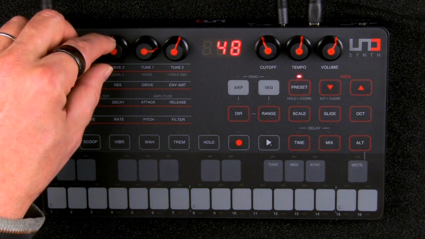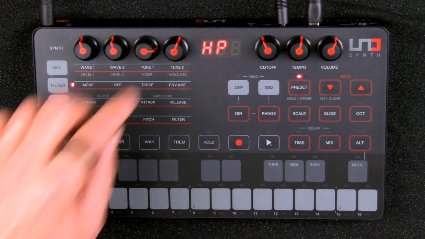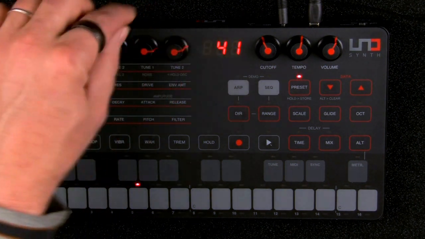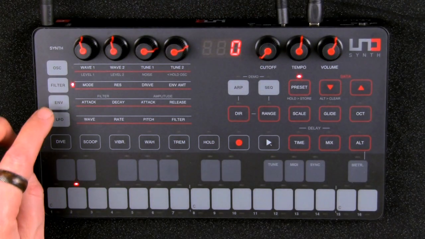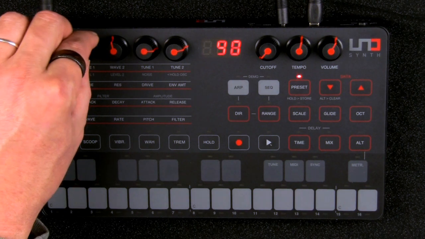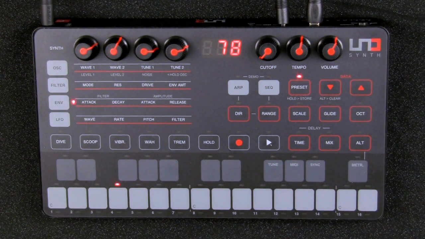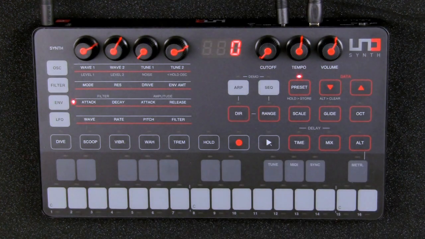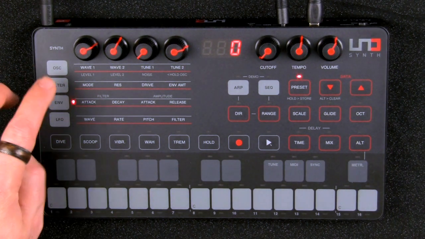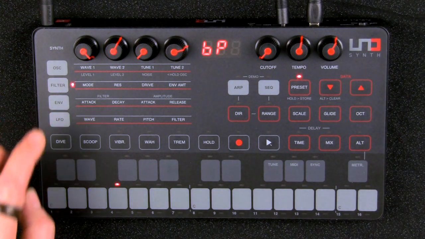Let's hear that envelope with different filter types. With our high pass, let's listen to the band pass.